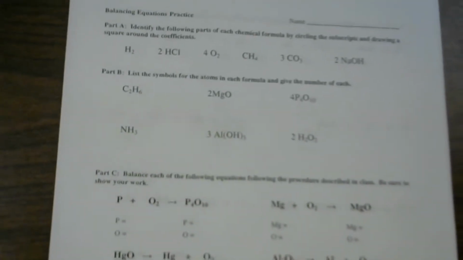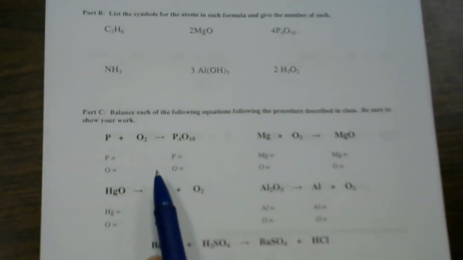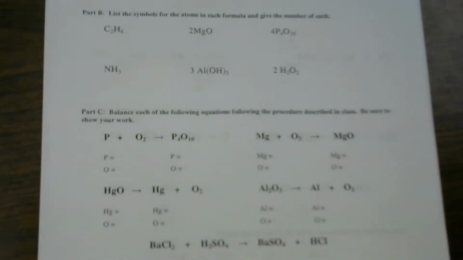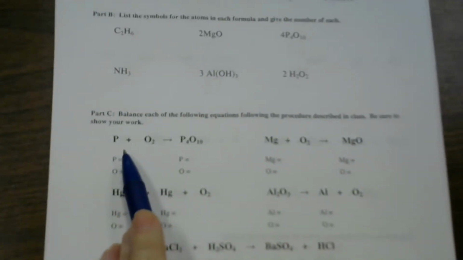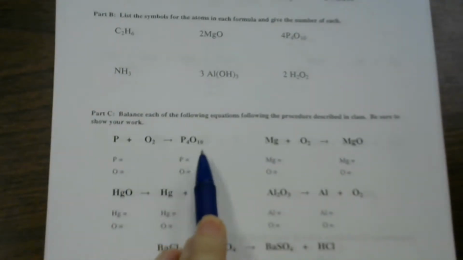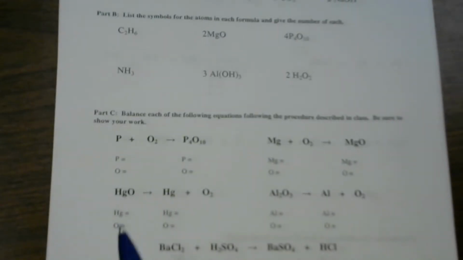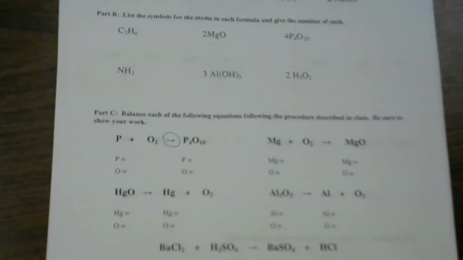So down here, let me get that over there where you can see it. This is what we're going to start doing as far as balancing equations. Okay, so I'm going to do a couple of examples and then I want you to do the rest of it and we'll talk about it. Okay, so on here, we want to know how many of each element, or how many of each atom, there are in the equation. Okay, and I've got it under here so it can help you keep up with it. Think of the arrow as an equal sign.